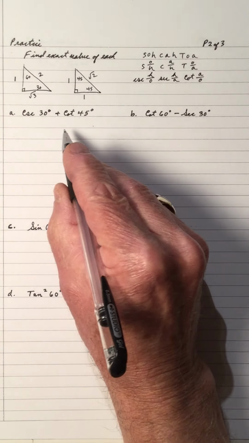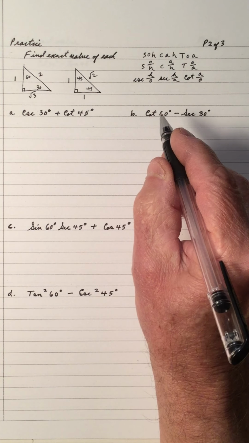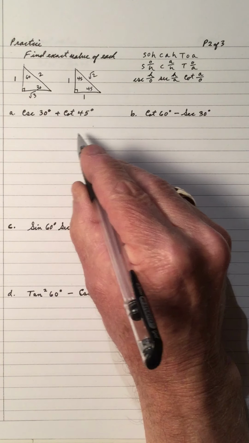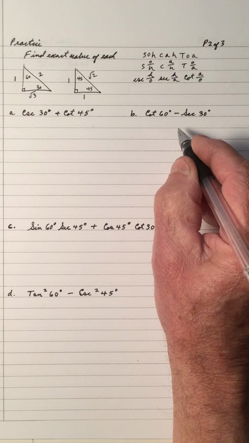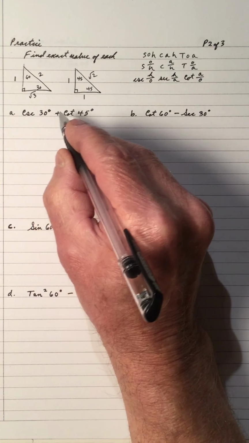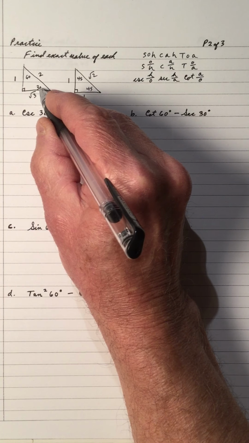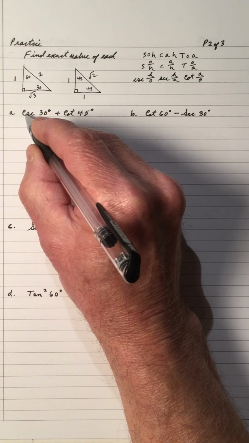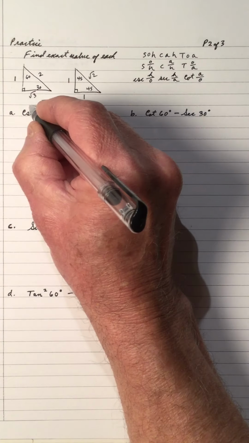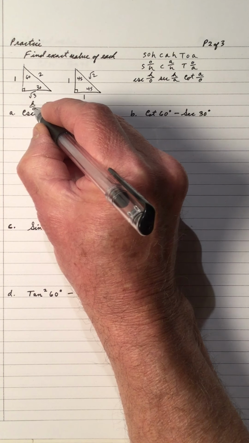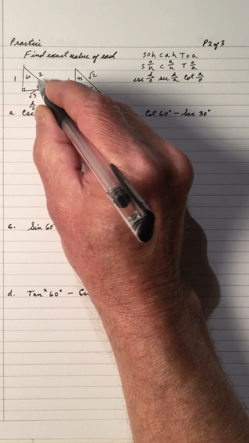So let's work out some expressions and remind you that you can work out these beforehand yourself to see if you get them right. And here we go. We have a 30 degree angle, so it's a 30, 60, 90 triangle. And cosecant is hypotenuse over opposite. 30 degree angle.